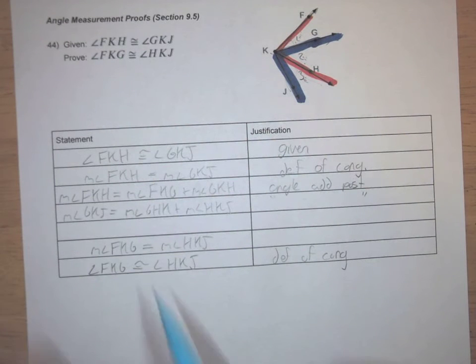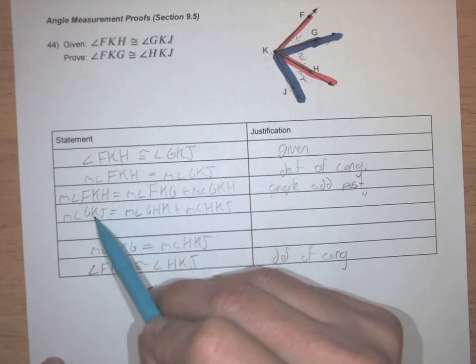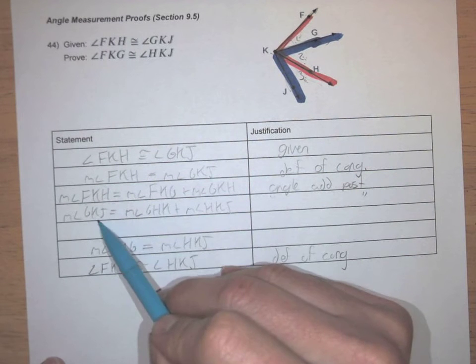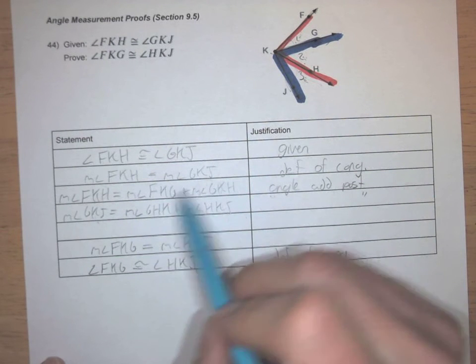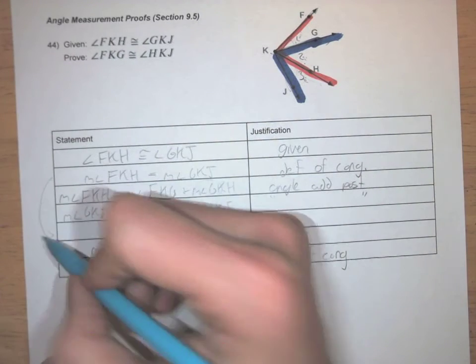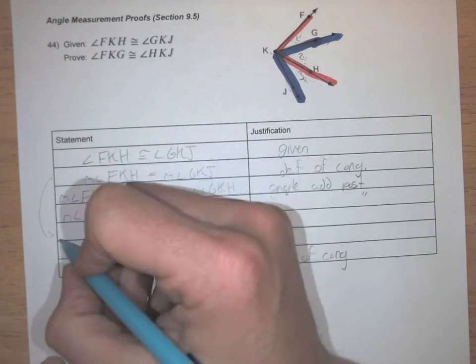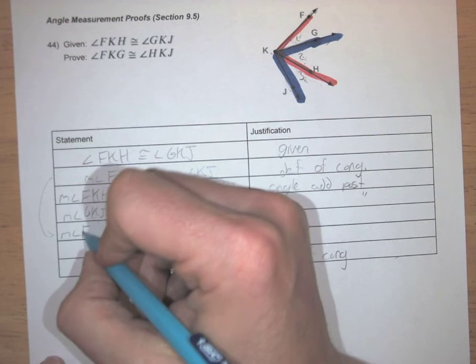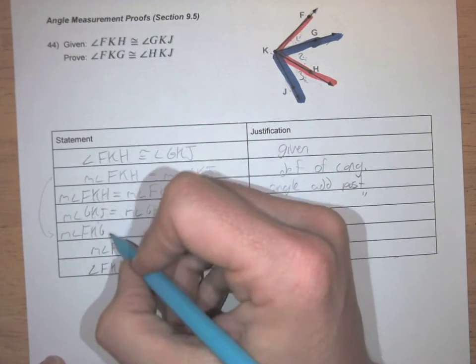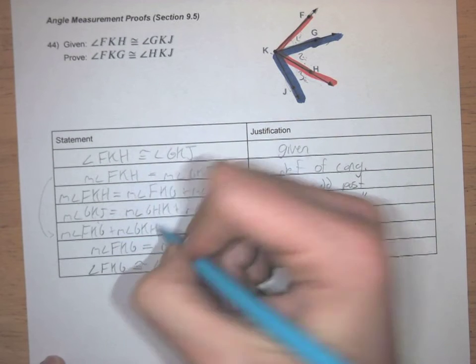So we already knew that these two angles were congruent to each other. That's what we started out with. And so what we can do is substitute this stuff for this guy and this stuff for this guy. So we can rewrite this equality statement with substitution. We're going to do measure of angle FKG plus the measure of angle GKH.